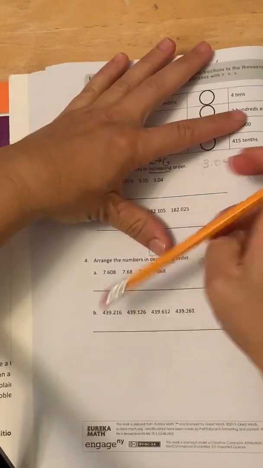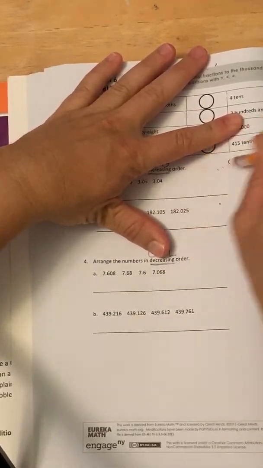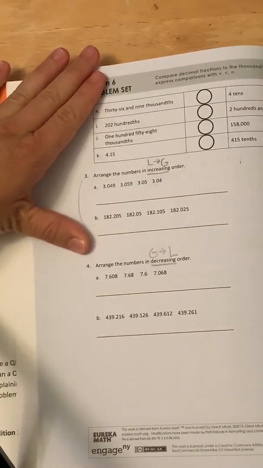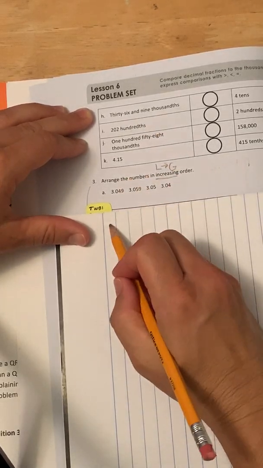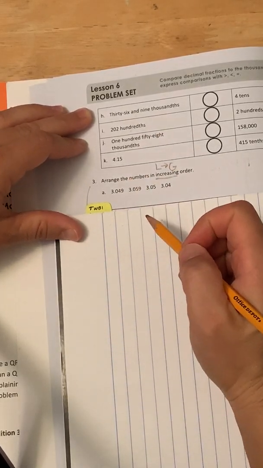Oh, you know what? I'm going to teach you a strategy, which is to use your spiral lined up vertically. This is going to be hard for you to see. I think I have to use a different page. Okay, so I'm going to copy each number in each of the columns.